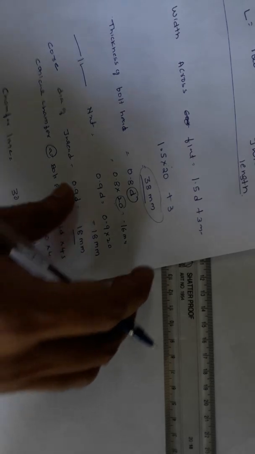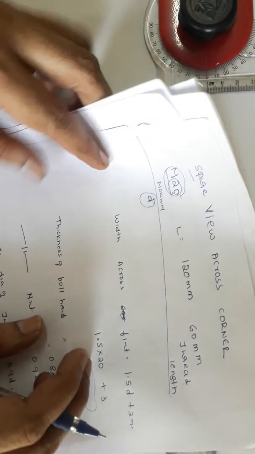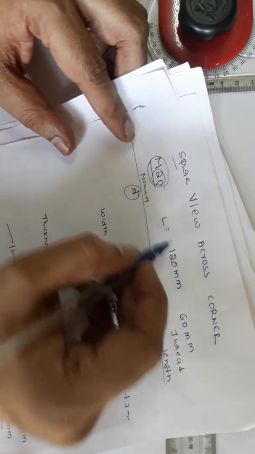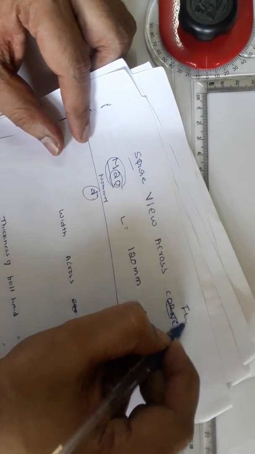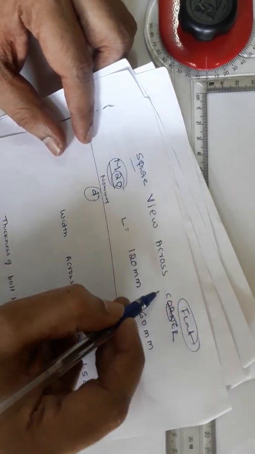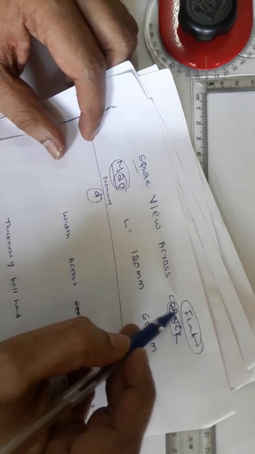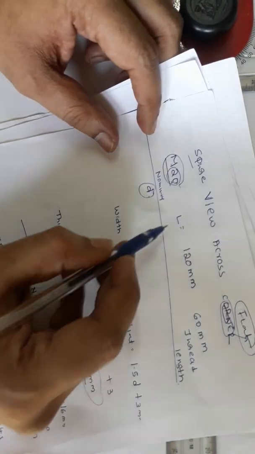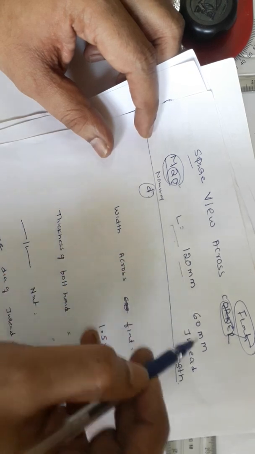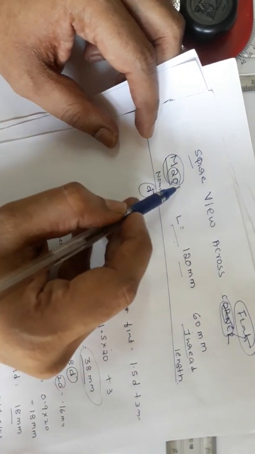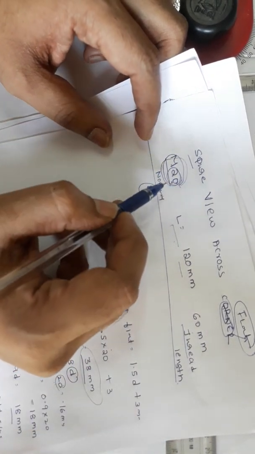To begin with, the data given is the same, only the view across corner will be shifted to flat. The length of the bolt is 120 mm, threaded length is 60 mm, and the nominal diameter is M20.